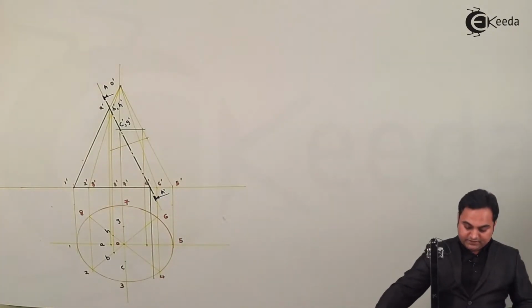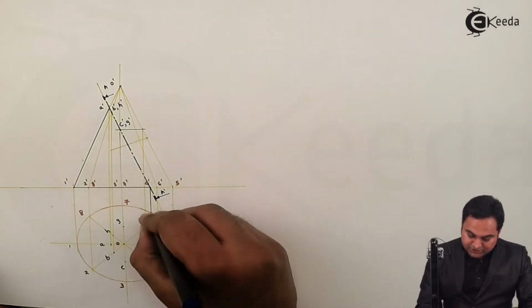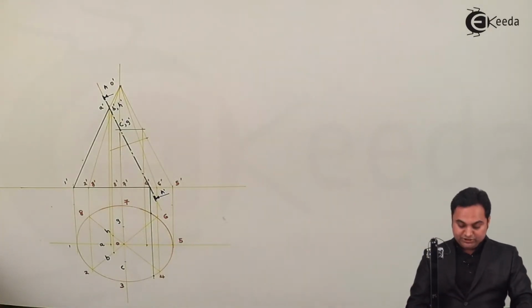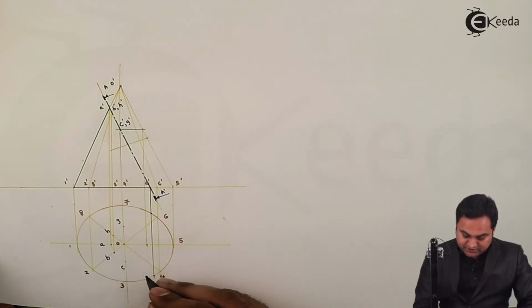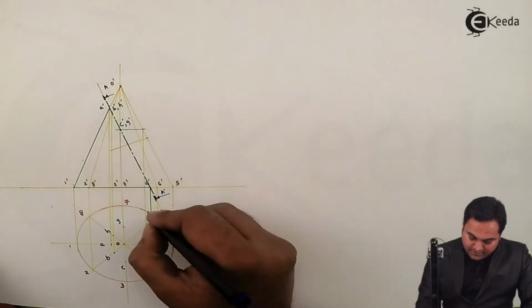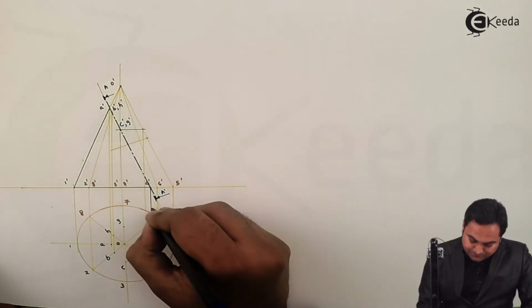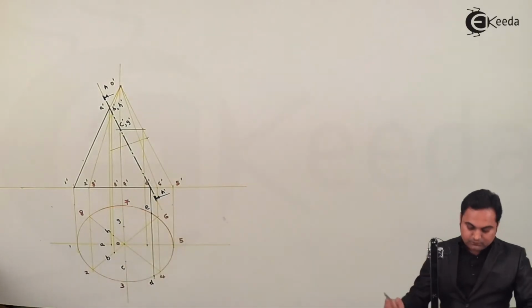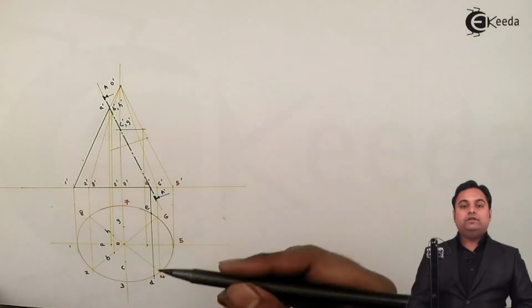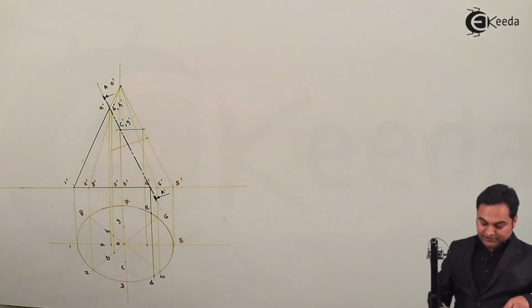It means here the base has been cut at two locations. So I'll be giving the notations. I'll say this point is D, and this is point E. So these are the points which we are getting when the cone is cut as per the given conditions.